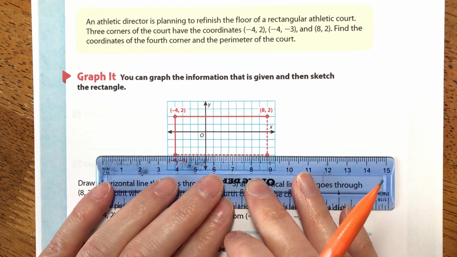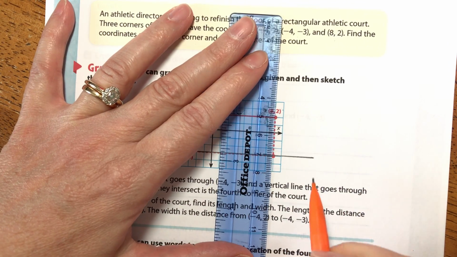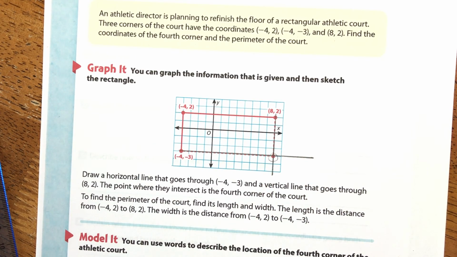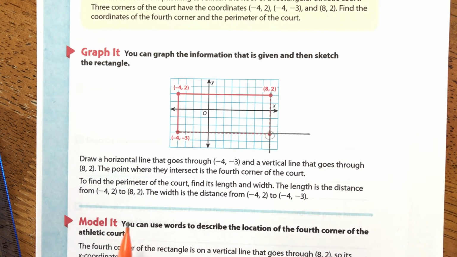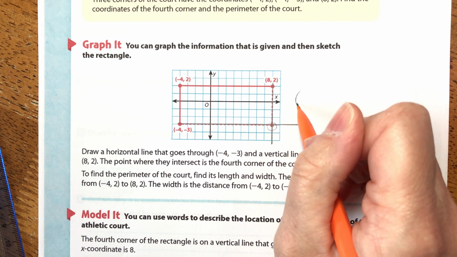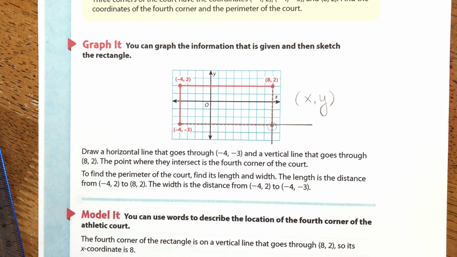If I came in and took a ruler, and if I drew this line, and if I drew this line, where they intersect would be that vertex, and that's what it says. The point where they intersect is the 4th corner of the court. And I can use what I know about coordinate graphs to find that coordinate. Remember, it's the x coordinate first and the y coordinate second. Now they want us to find the perimeter of the court.